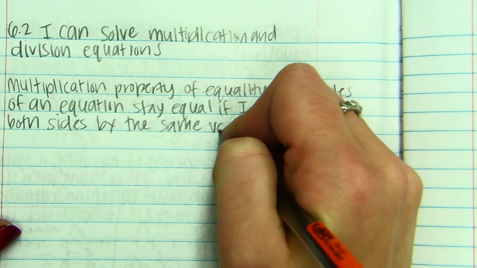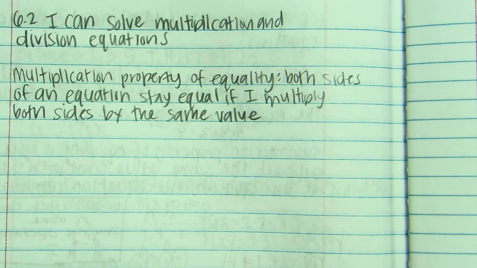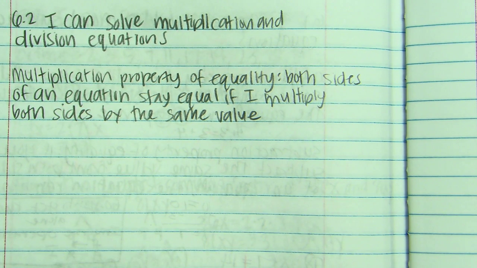Let's say same value because it doesn't have to be a number. I could have worded that a little better, but if I multiply both sides of the equation by the same number, both sides will stay equal.